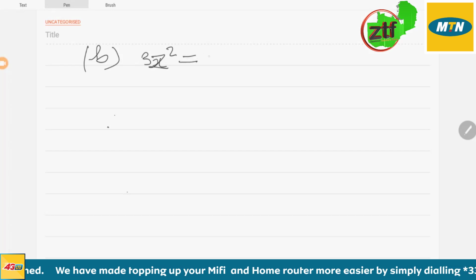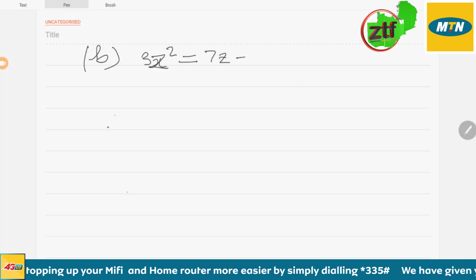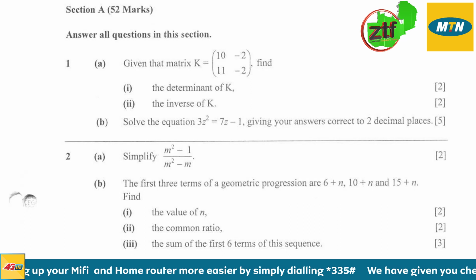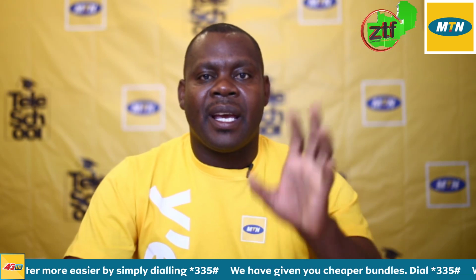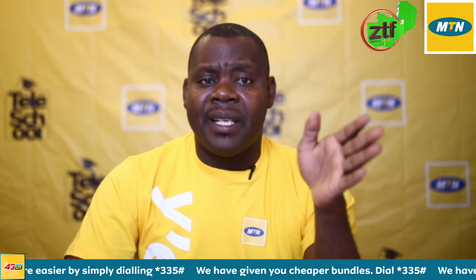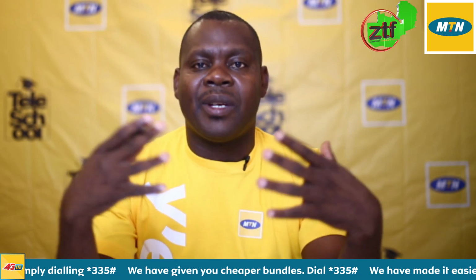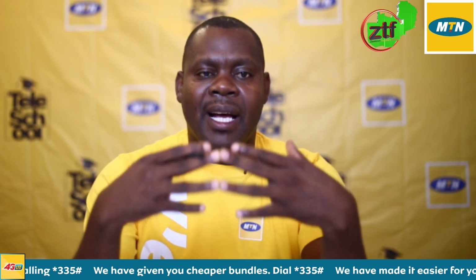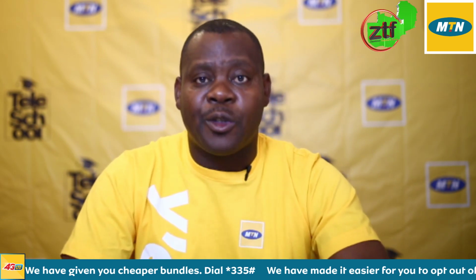The students are used to x, so it's 3z squared equals 7z minus 1. Then they're saying giving your answers correct to 2 decimal places. Earlier on this morning, I alluded to the fact that a quadratic equation is simply an equation of the second degree. And when we are talking of this equation of the second degree, we are looking at the highest power to which the variable has been raised to is 2.